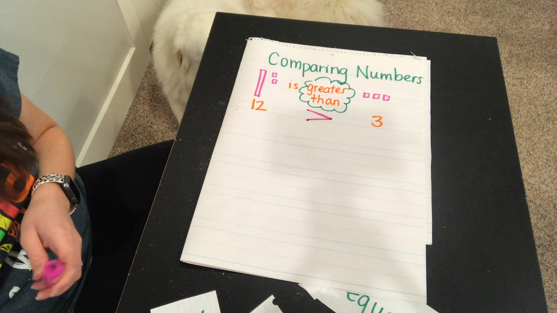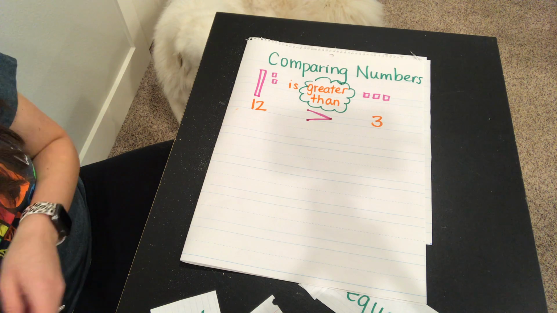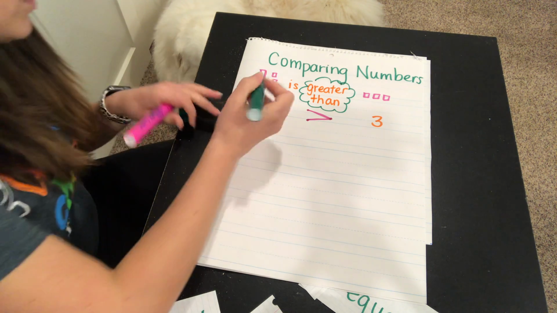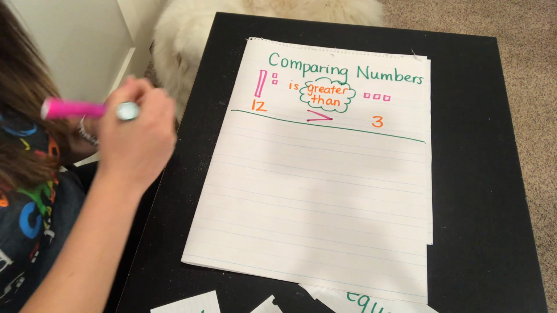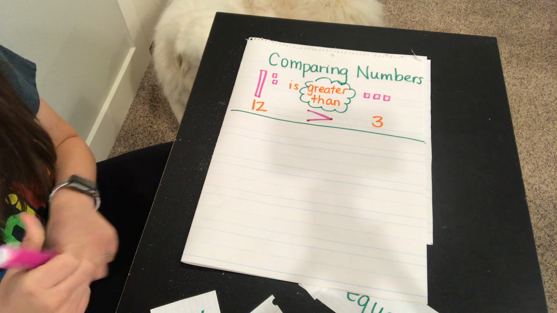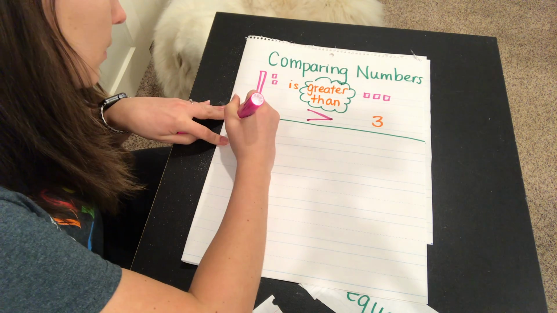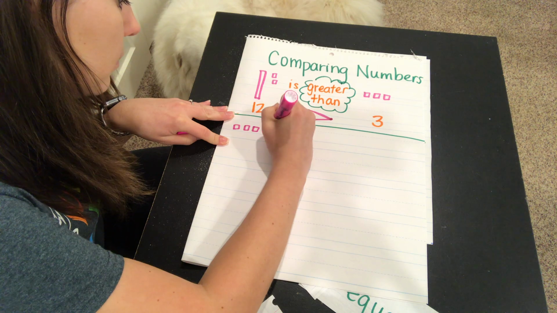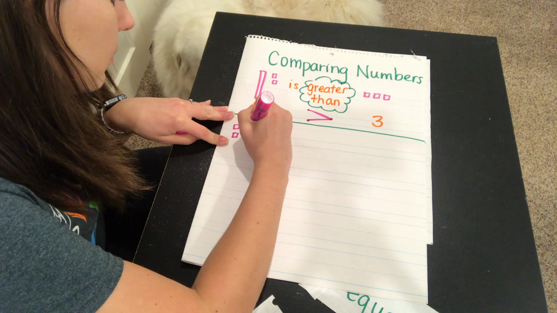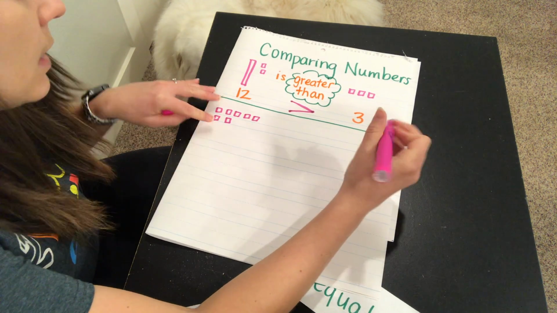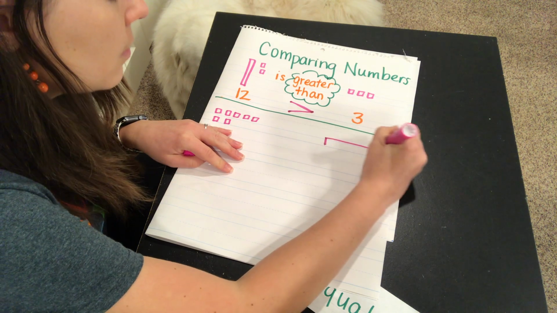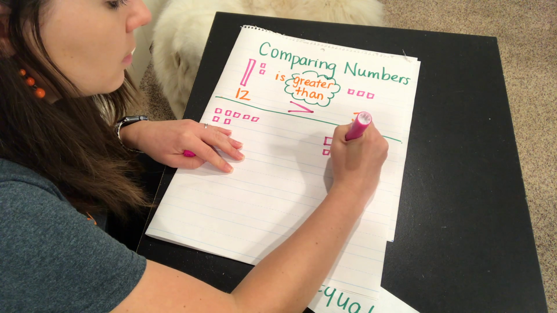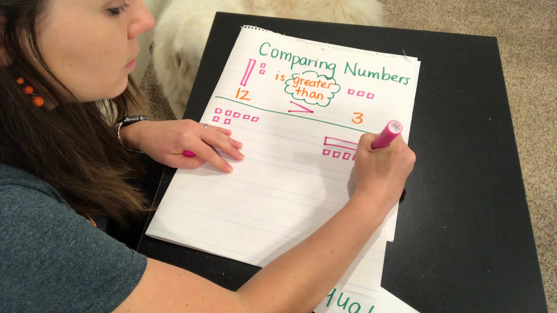Okay, let's look at another number. Now, let me draw a line so we don't get confused here. If I have this many on this side, and on the other side, I have a 10 and some ones here.